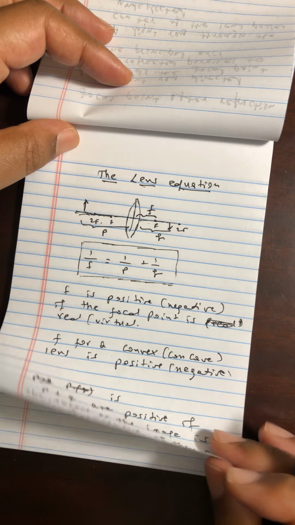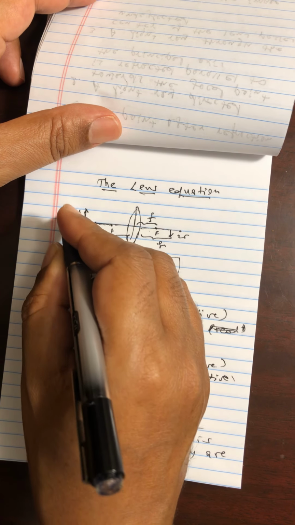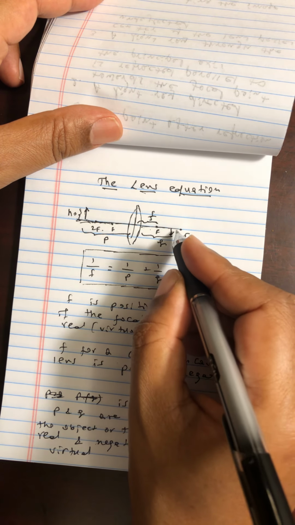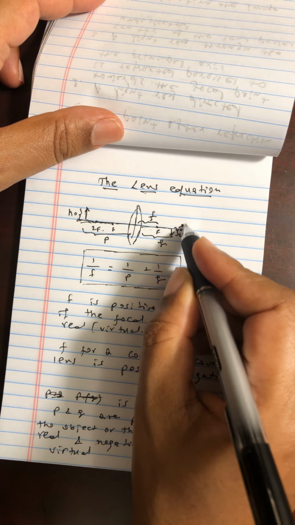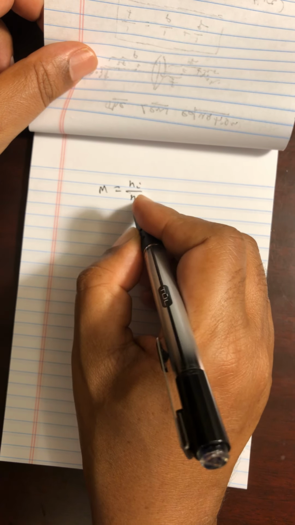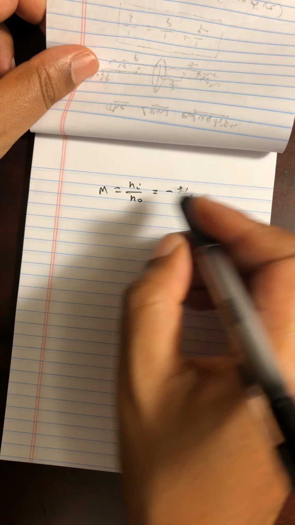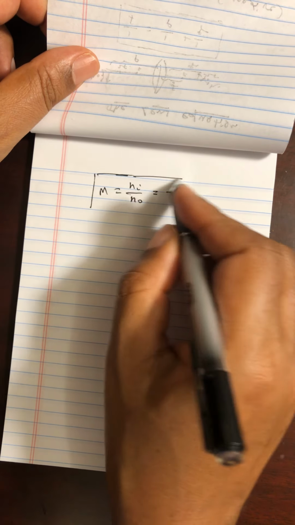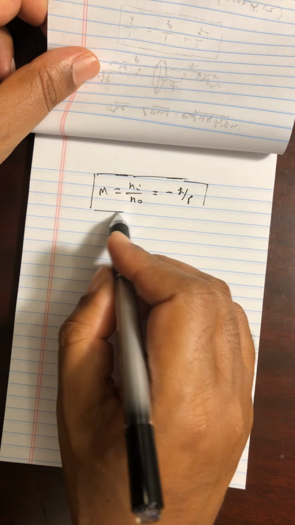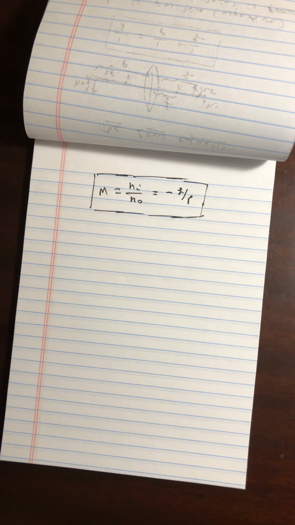All right, and then sign convention, magnification. If the size of this object is HO, the size of this image is HI. Magnification is defined to be the size of the image divided by the size of the object, but also is equal to negative image distance divided by object distance. Okay, so M is magnification, and these are the size of the image and object.